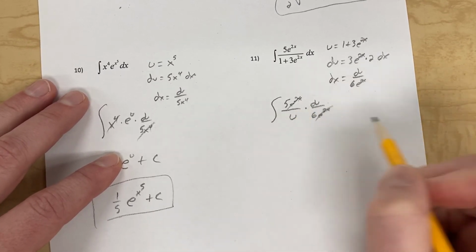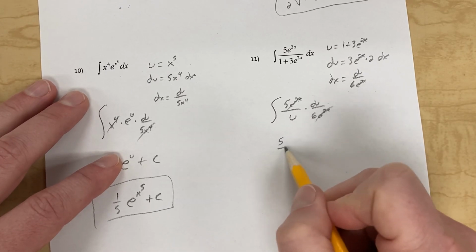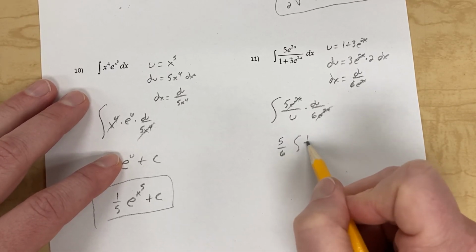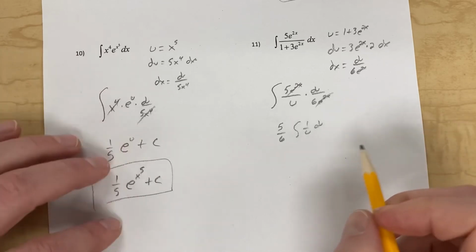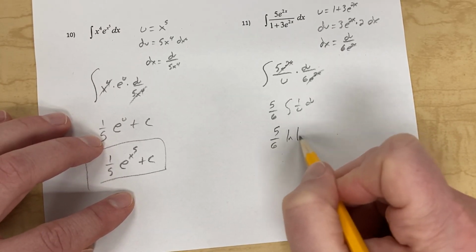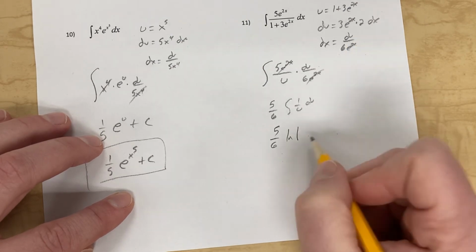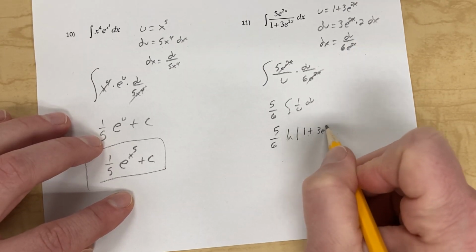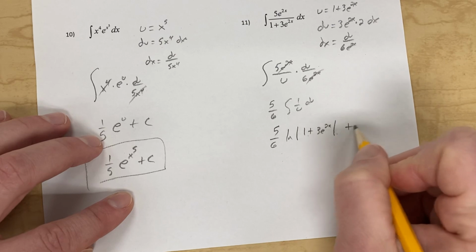E to the 2x is dropped. I can pull a 5/6 out. I've got the integral of 1 over u du then. That's going to give me 5/6 times the natural log of the absolute value of u, which I'm going to just replace with that, plus c.